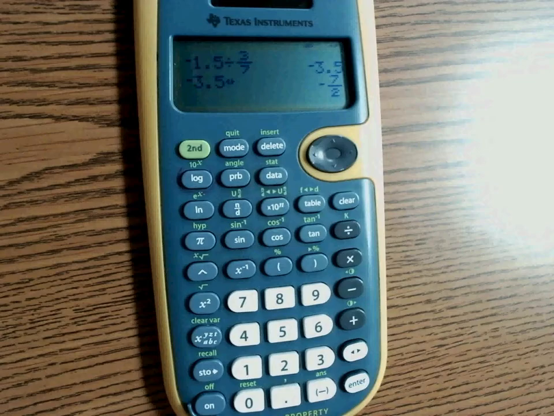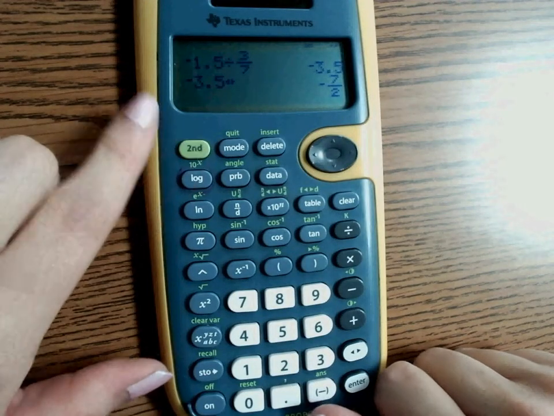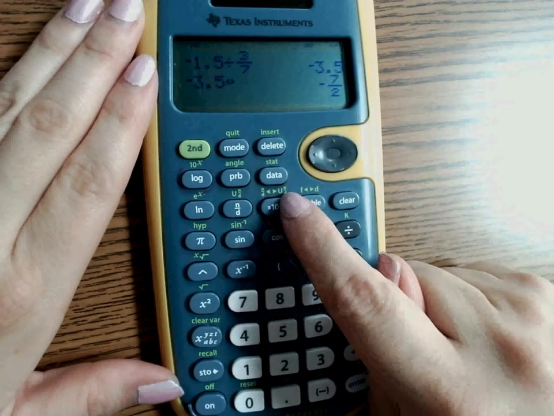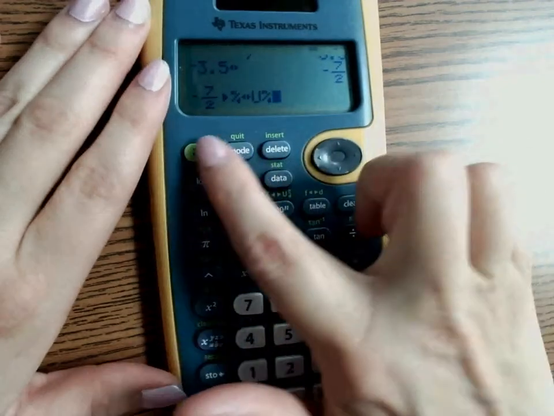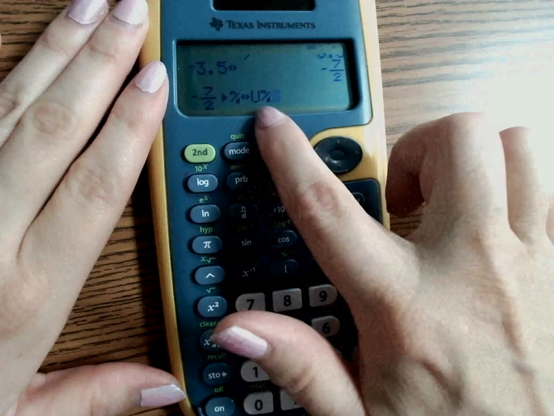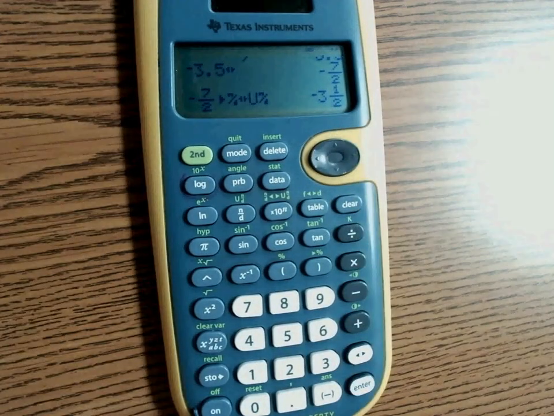Let's say I wanted to convert negative 7 over 2 into an improper, or into a mixed number. Convert that improper fraction into a mixed number. What would I do? I would hit my second button, the green second button, and then remember the fraction, conversion, mixed number. Hit that, it will show up. Here's your fraction. You're doing the fraction to mixed number conversion. Hit enter, and there is your mixed number.